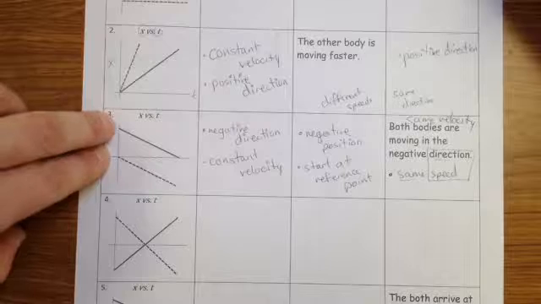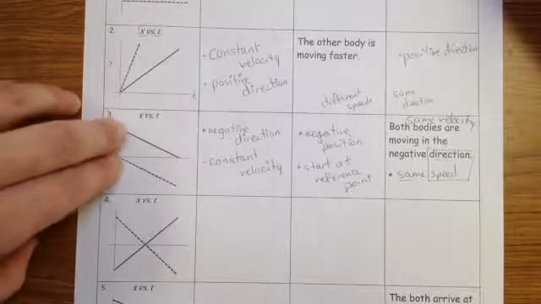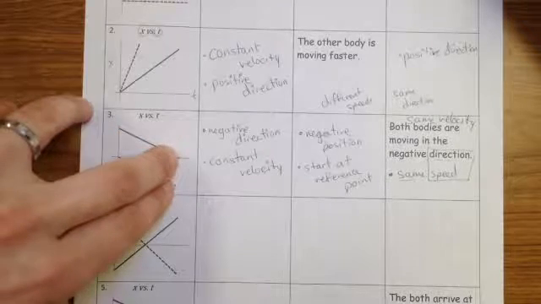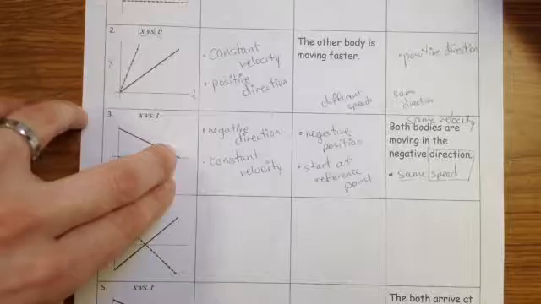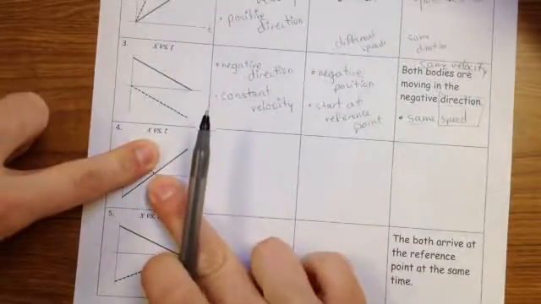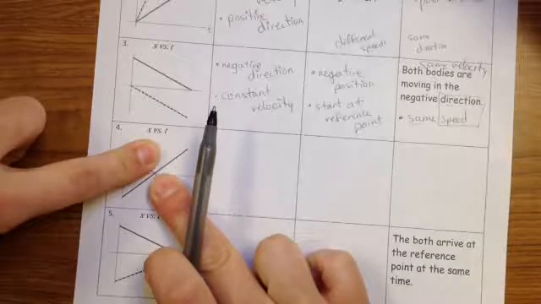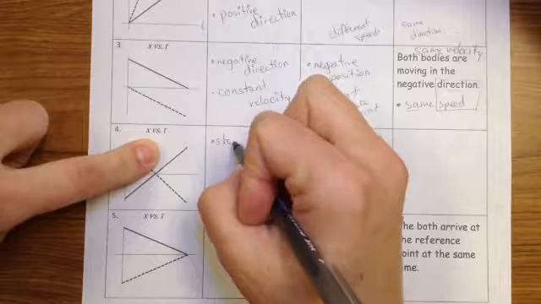All right? This is like two people marching in a line. One slightly in front of the other one. They're going the same speed. They're going the same direction. Just one's a few steps ahead of the other. Let's just describe the solid line. So ignoring the dash line. Starts in a negative position. All right. Starts negative.